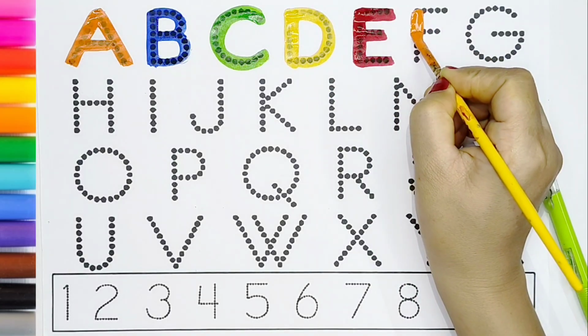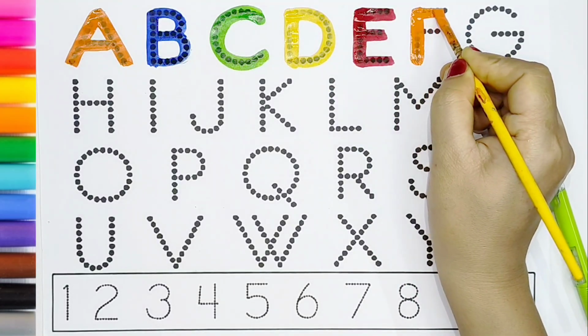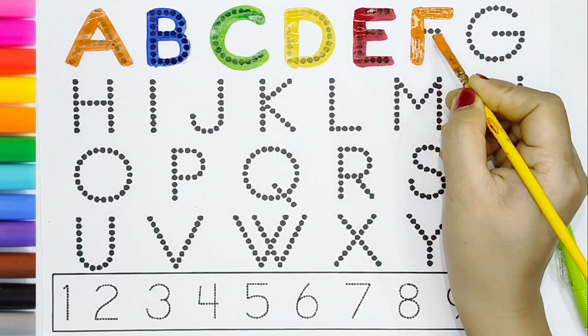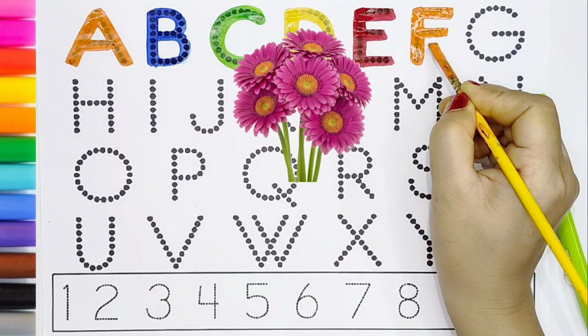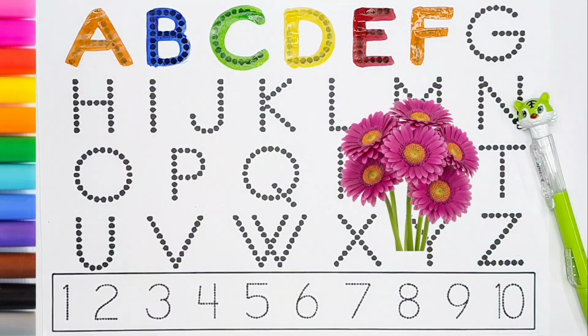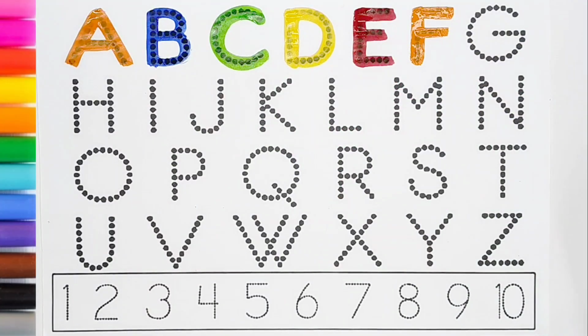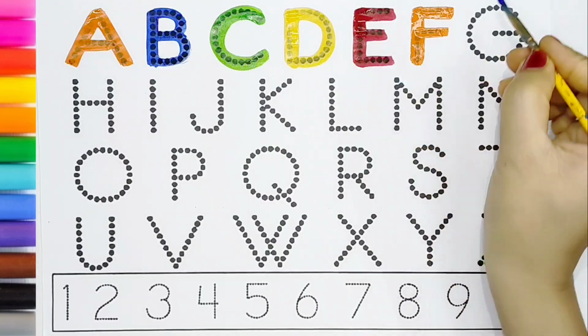Orange color. F. F for flower. Blue color.